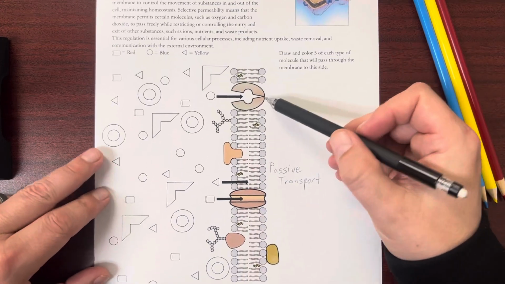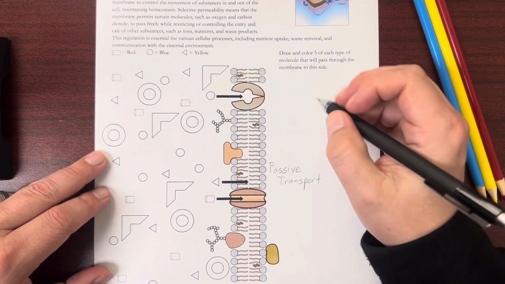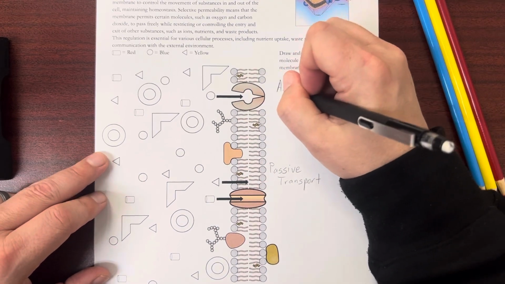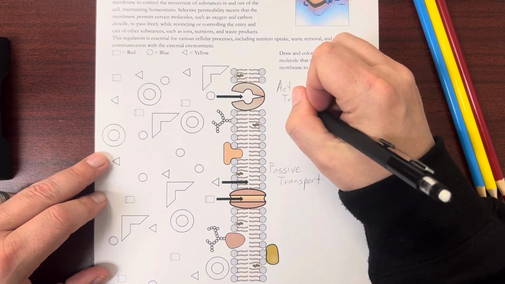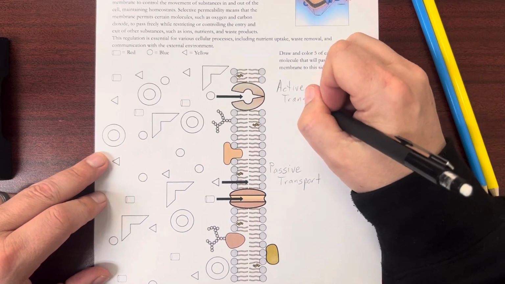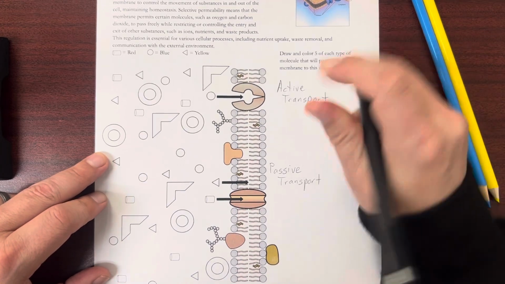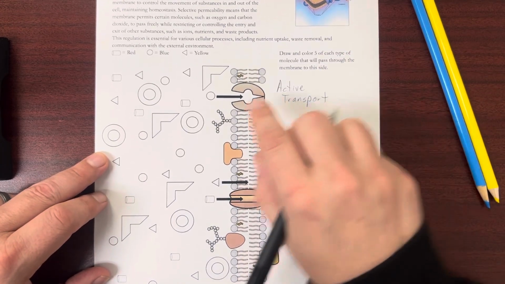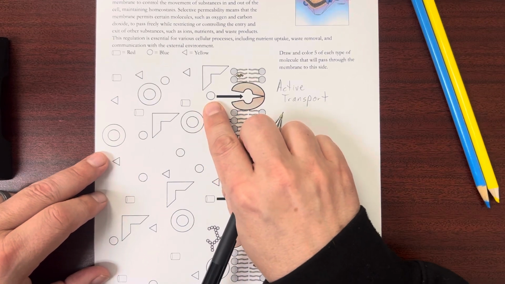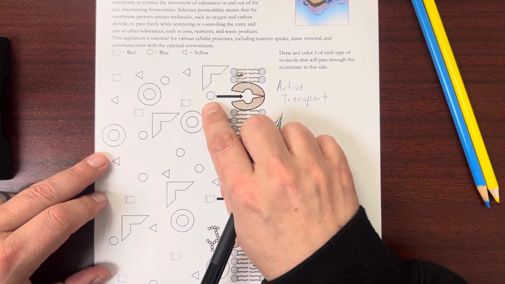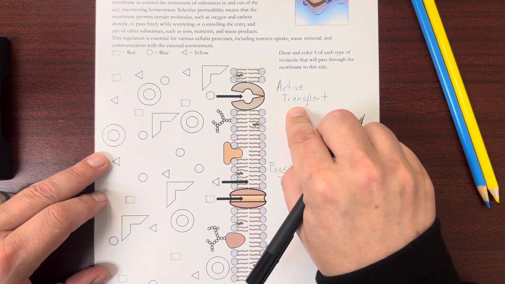Now up here, we have the circle that's going into a different type of protein. This is going to be active transport. So this can occur no matter what the concentration is. Concentration could be low or high on this side, and this protein can take these circles, whatever molecule that might be, and only that molecule, and it'll move it from one side to the other.